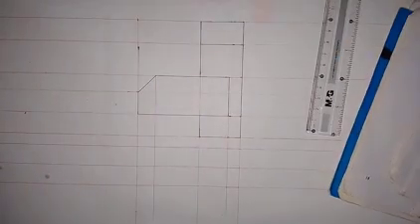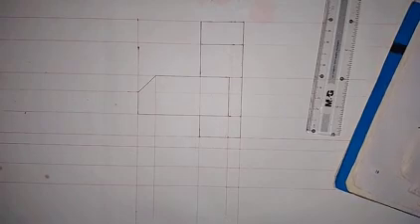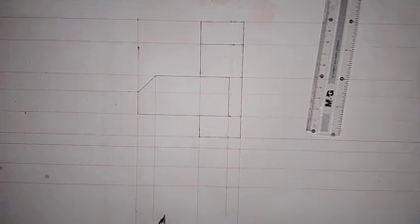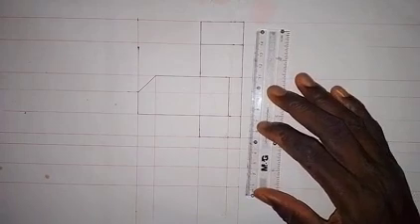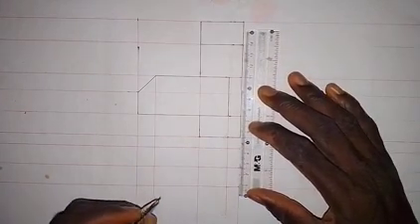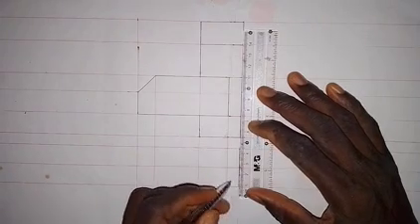So what I need to do now for the plan is to bring out the part as we see it. How do we show that? This is going to be a complete thick line like this.